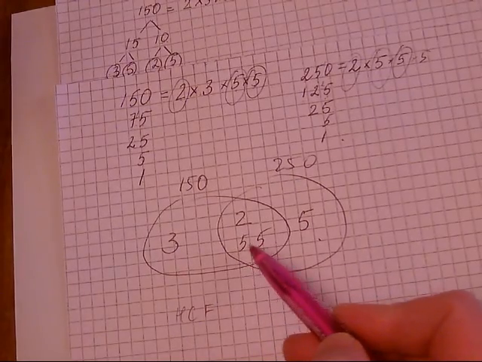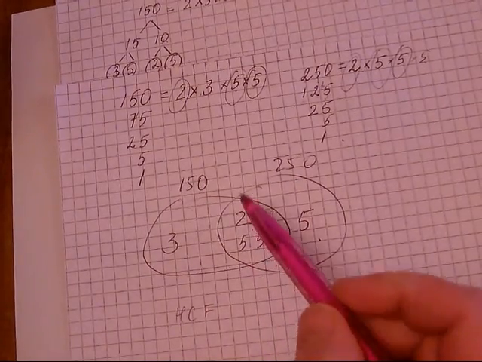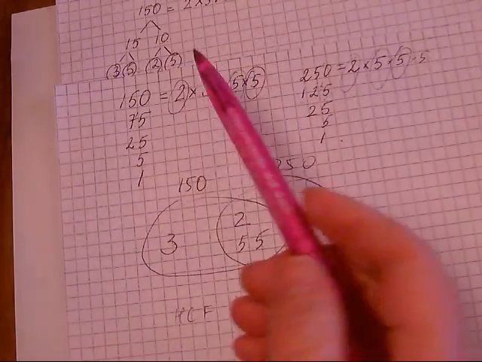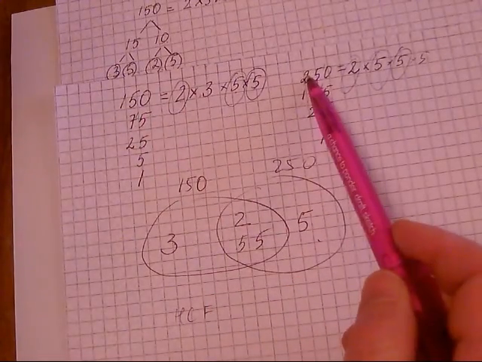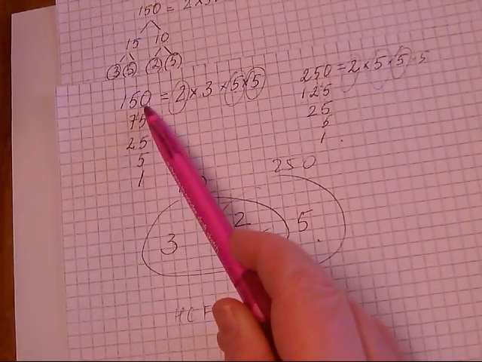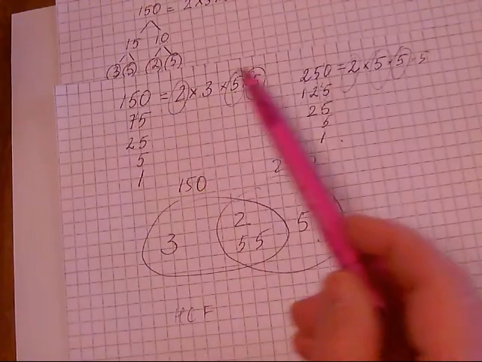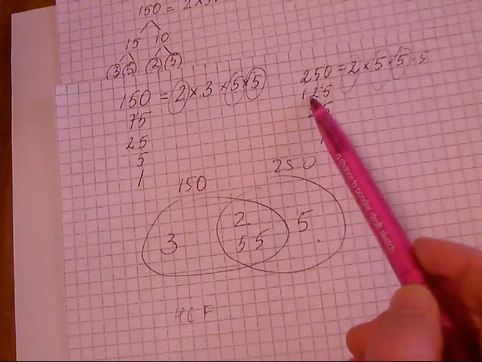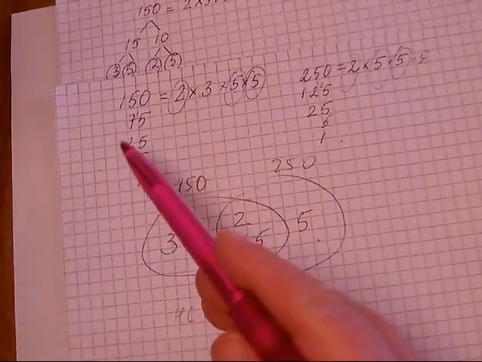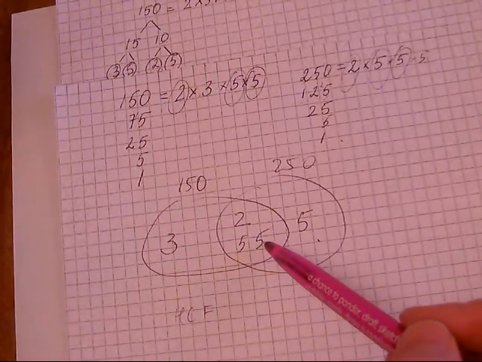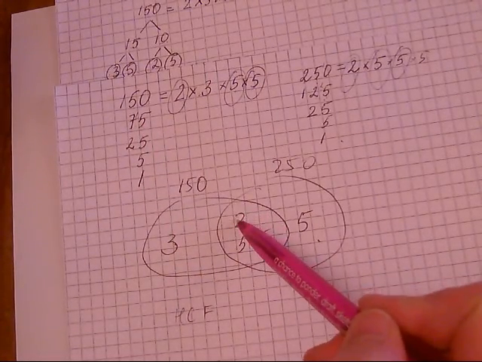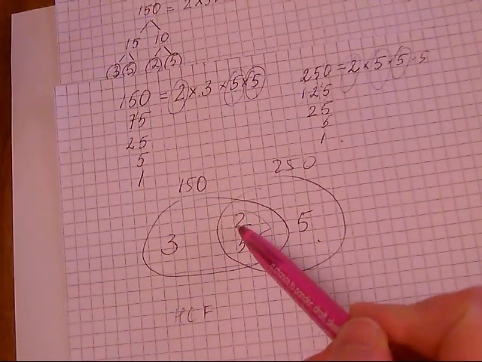All this 2, 5 and 5: 2 is a common factor for both 150 and 250. As you see, you can divide 150 by 2 and you can divide 250 by 2, right? You can divide each of these numbers by 5. You can also divide both of these numbers by 10.